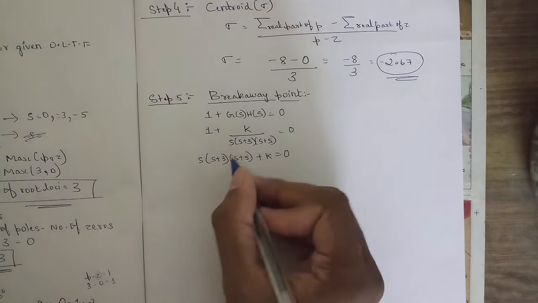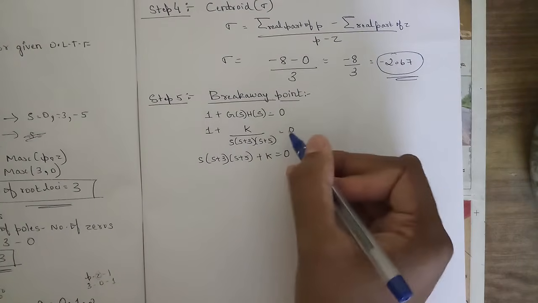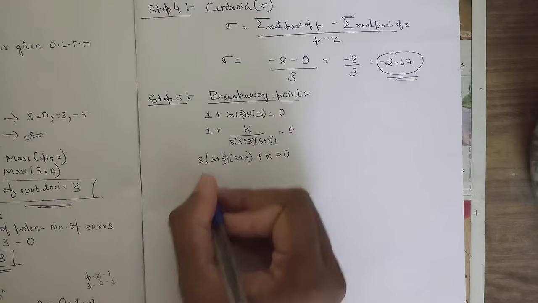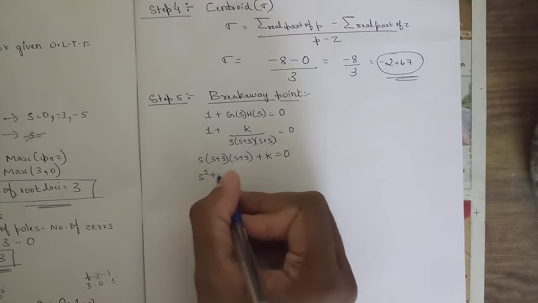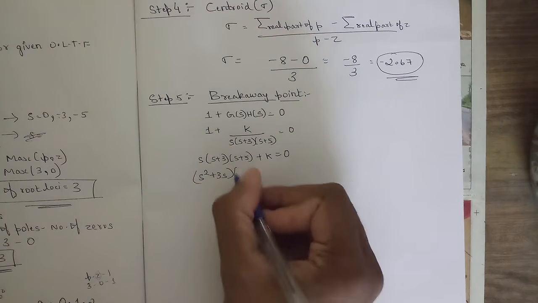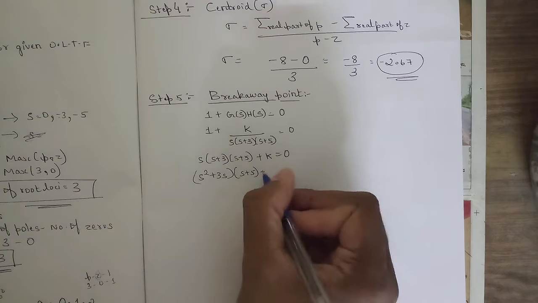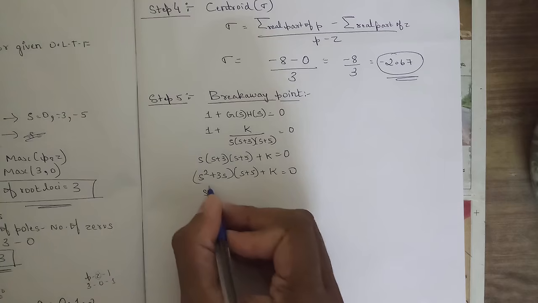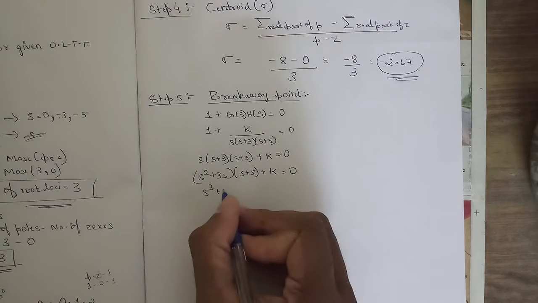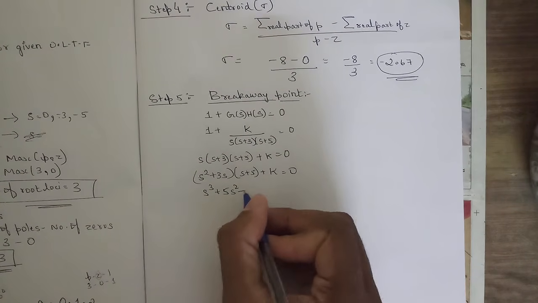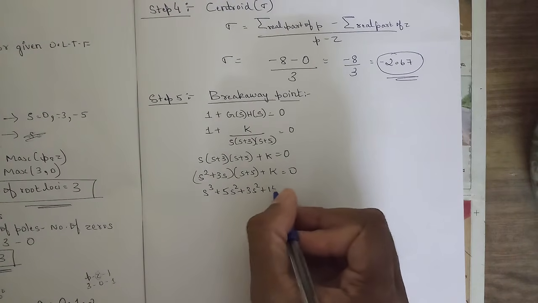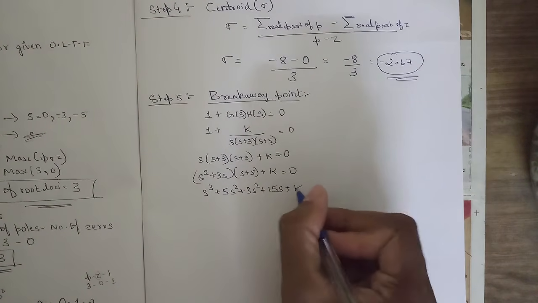Since if we divide this term again and cross multiply again, we are getting it as 0, so I am writing it equal to 0. Then again cross multiply this: s into (s plus 3) is s square plus 3s, into (s plus 5) plus k equal to 0. Then s square into s is s cube, s square into 5 is 5s square, 3s into s is 3s square, 3s into 5 is plus 15s plus k equal to 0.